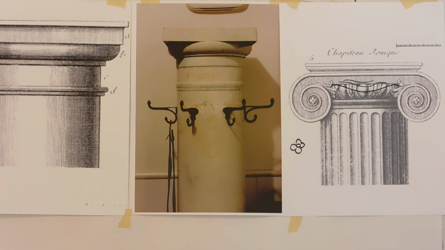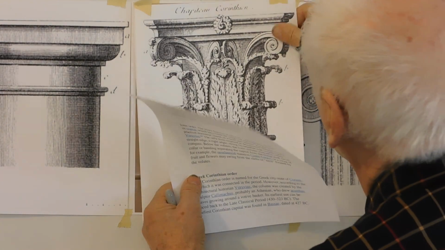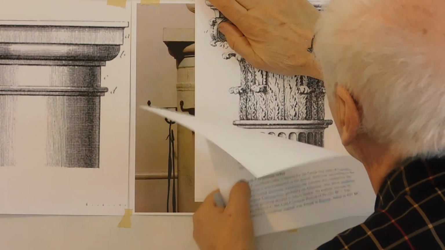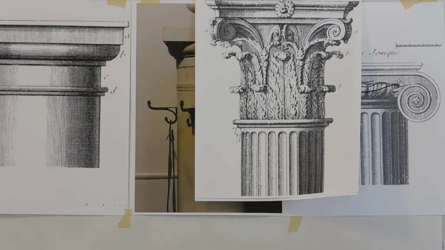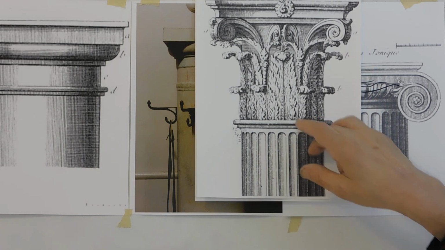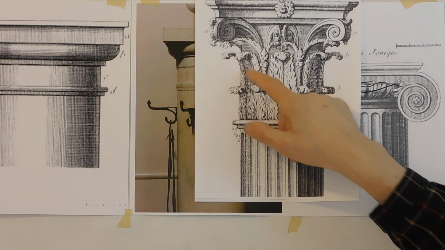The Greek Corinthian. This is the Corinthian, which I'm going to put like that. It says the Corinthian order is named for the Greek city of Corinth, to which it was connected in the period. However, according to the historian Vitruvius, the column was created by a sculptor named Callimachus, probably an Athenian. He drew acanthus leaves. These are acanthus, a plant's leaves.